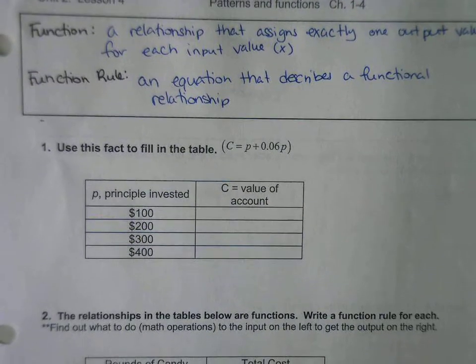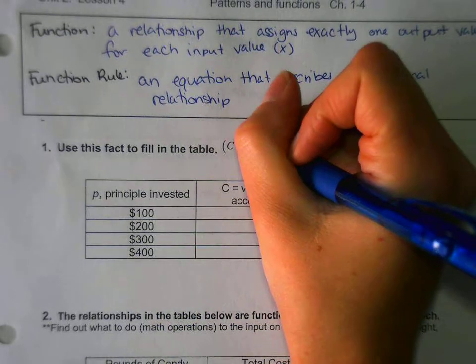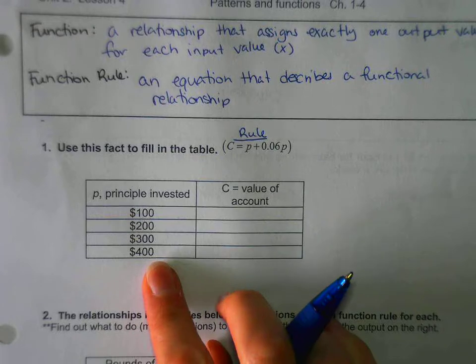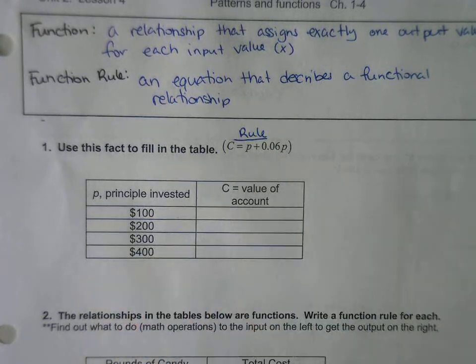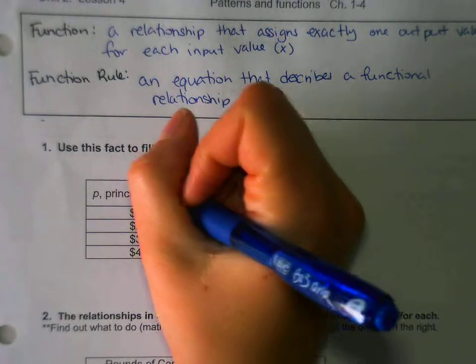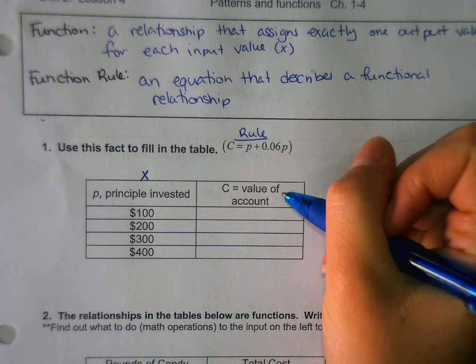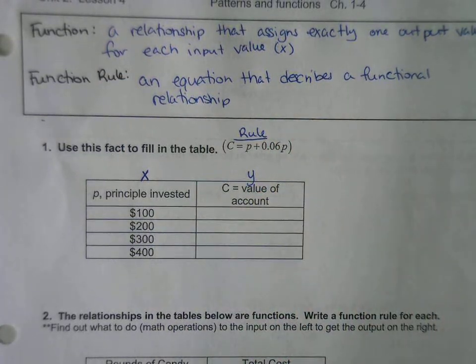So taking a look at example 1, we're going to use this fact to fill in the table. So this is our rule, our equation, and we're going to use that to fill in our table. So the principal invested, that is our independent, that's our input, which is our x's. The C, which is our value of our account, that is our output, which is our y.